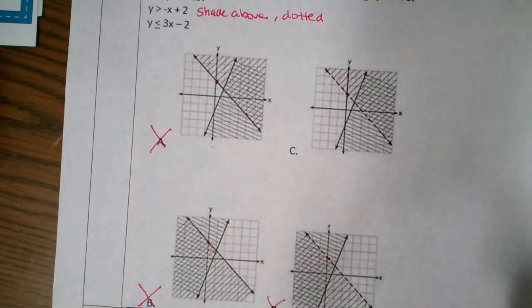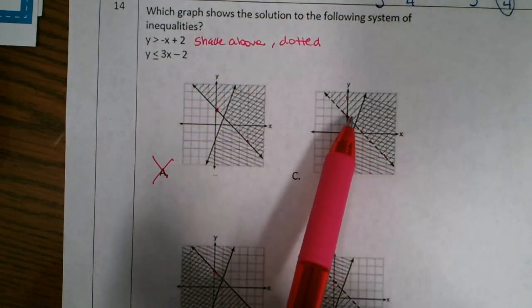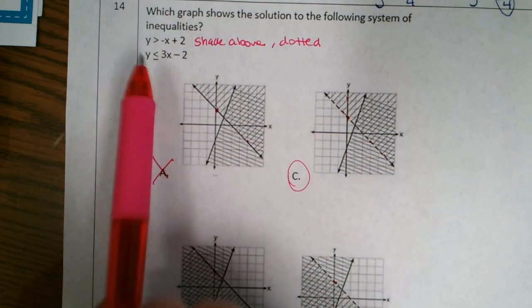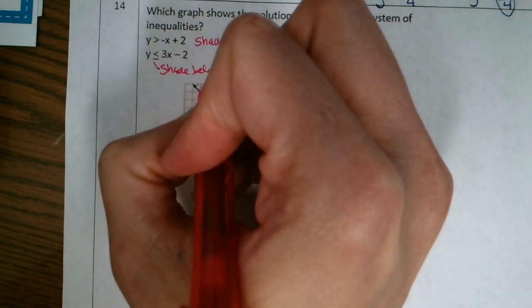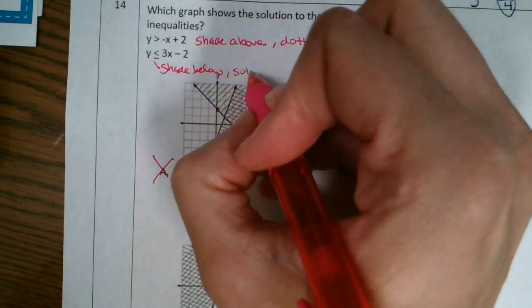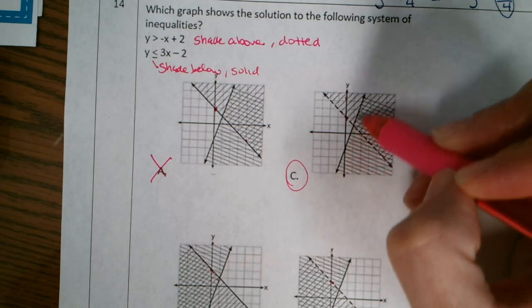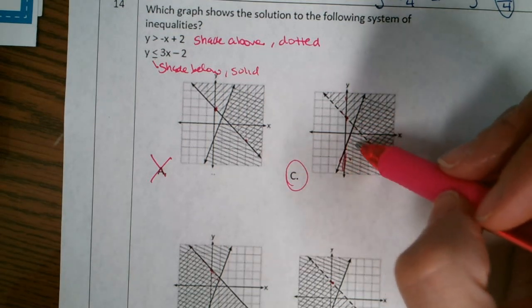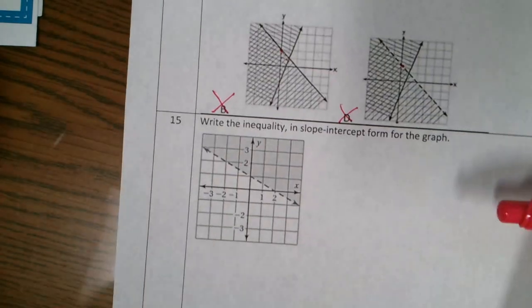So this one's wrong. For this problem, I was able to determine my answer just by the top equation. On your exam, you might have to look at both equations. This tells me it's shaded below, and it tells me it's solid because the bar means solid. So if I look at this line, it is solid, and it is shaded below. So it meets the criteria. So our correct answer is C.